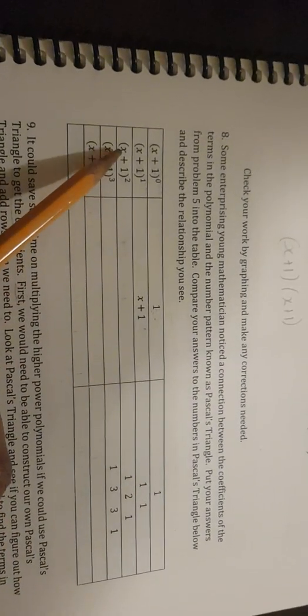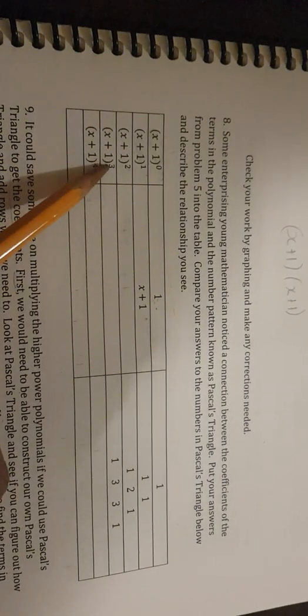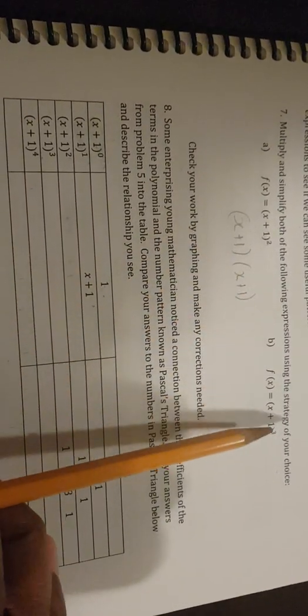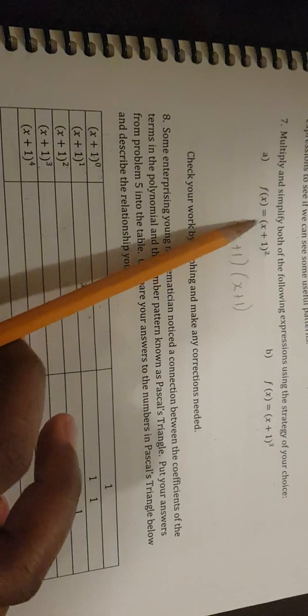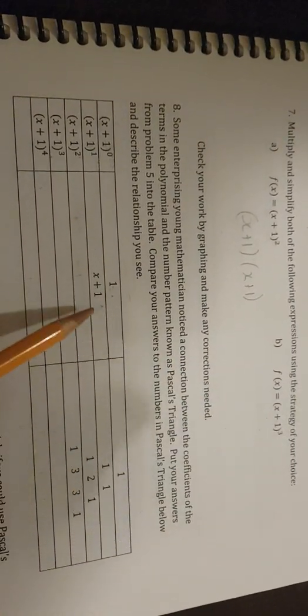Right here where we have x plus 1 squared, x plus 1 cubed, when you get your answer from up here, because I'm not going to tell you, because you're supposed to multiply here. When you get your answer up here, you're going to write it. So for the answer here, you're going to write it here. The answer you get for this one, you're going to write it here.